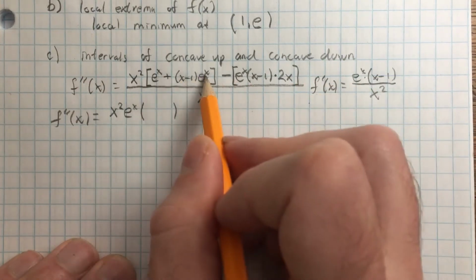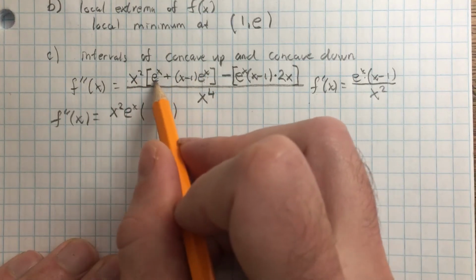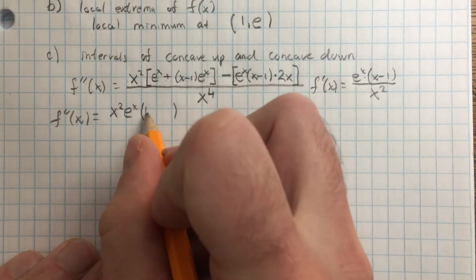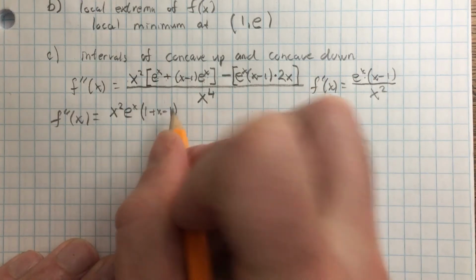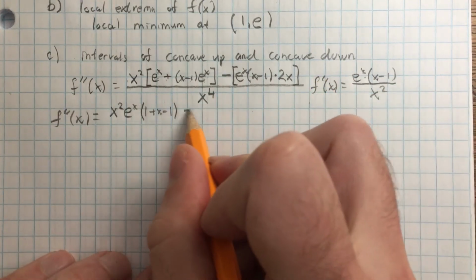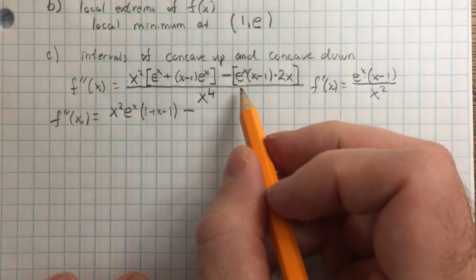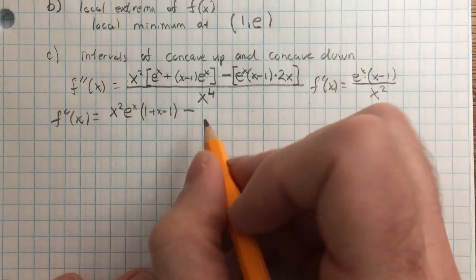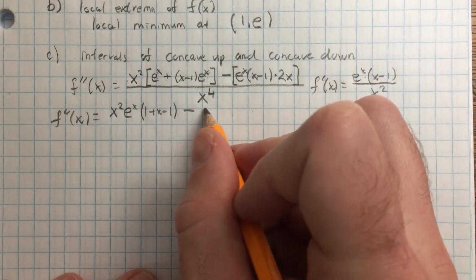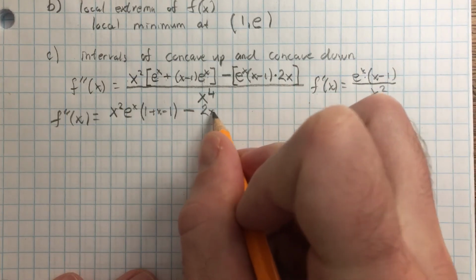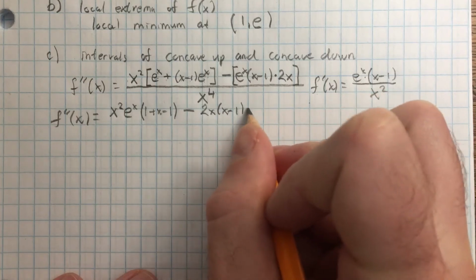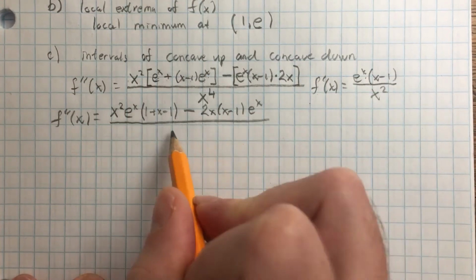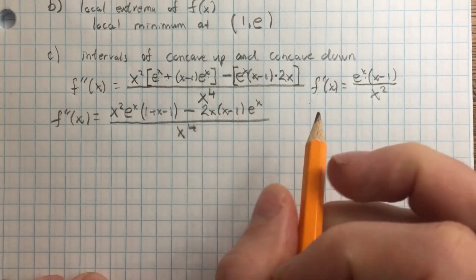If I take e to the x out of here to the outside, I would have 1 plus x minus 1, which will end up just being x in a second, minus this should be the same expression it has right here. Really, there's not much of a change. I'm just going to write it in a different order. All right, 2x, x minus 1, e to the x, all over x to the fourth.